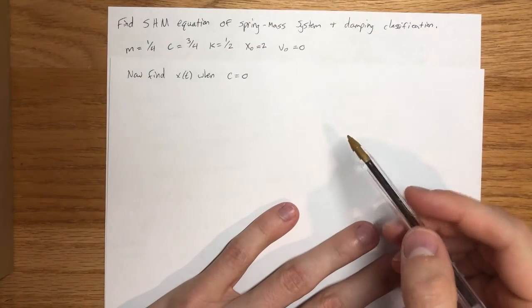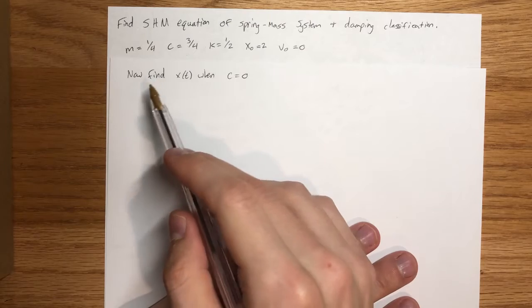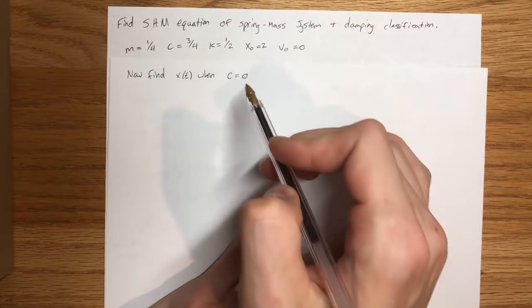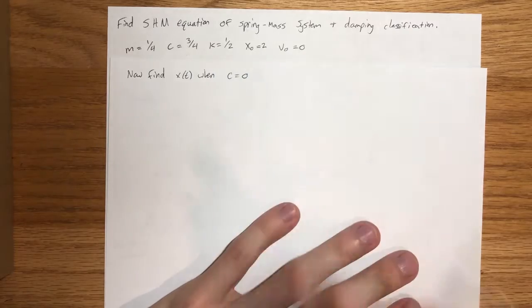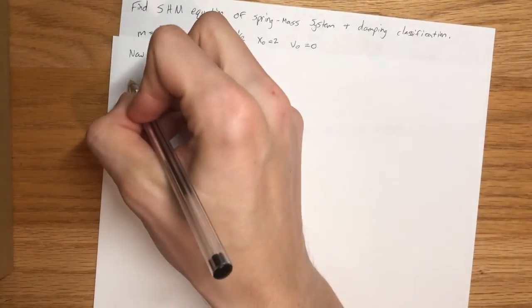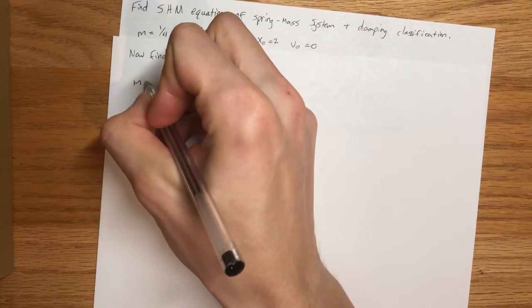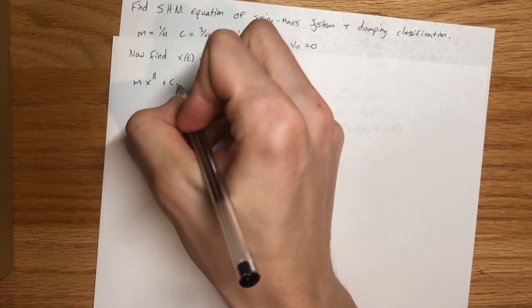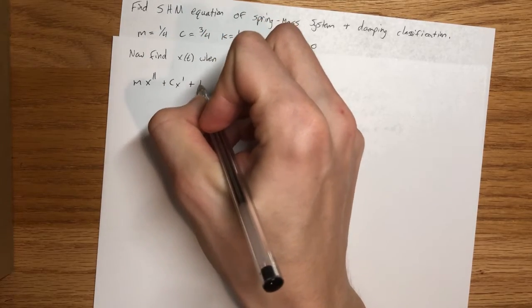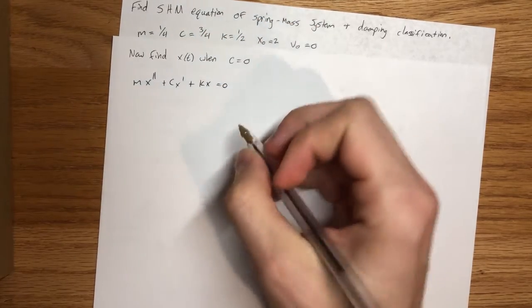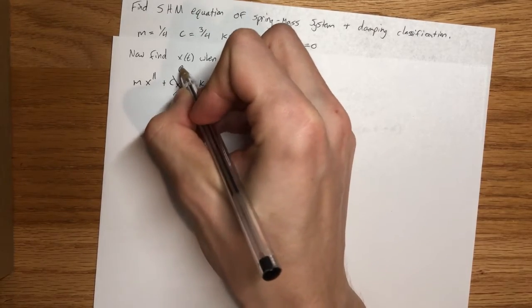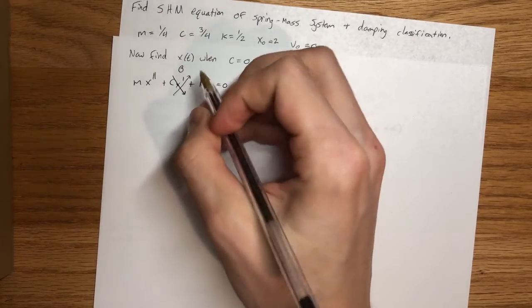Okay, so for our second example, basically all we're going to change is we need to find x of t when c is 0 now instead of 3/4. We're going to switch it to 0. The rest will stay the same. So the first step, again, is we want to go through our general spring mass equation setup. So we have mx double prime plus cx prime plus kx is equal to 0. In this case, this will be 0 because we have c equal to 0.